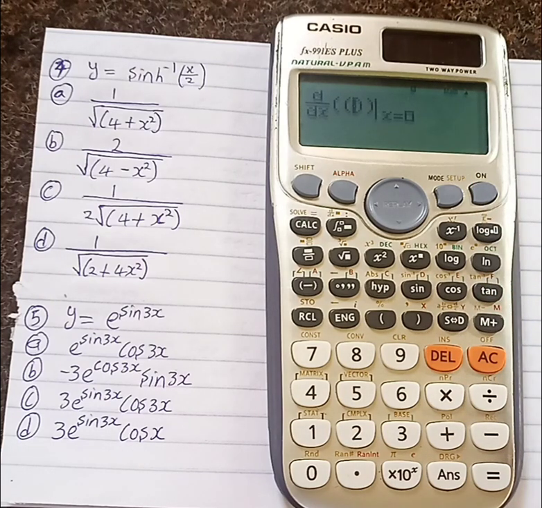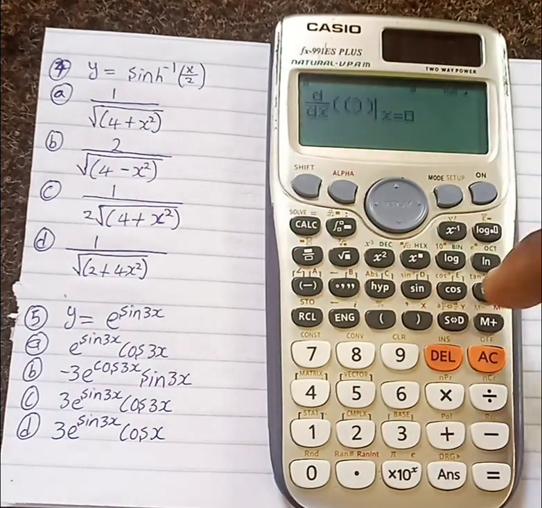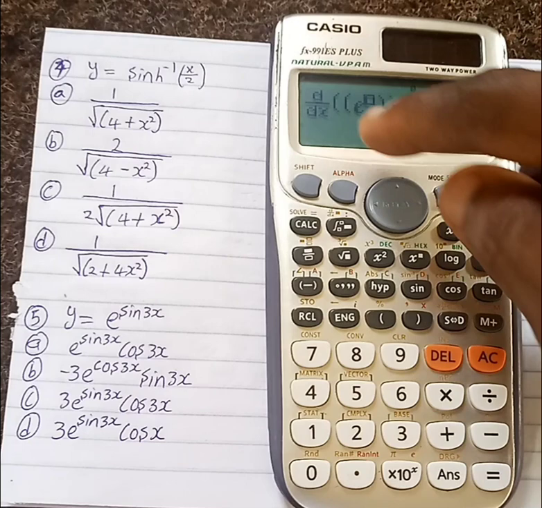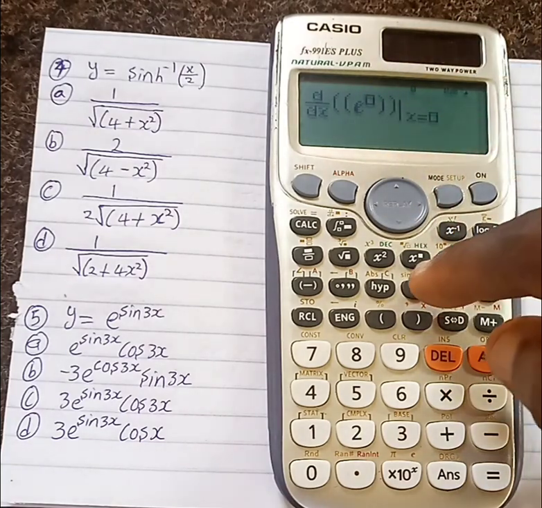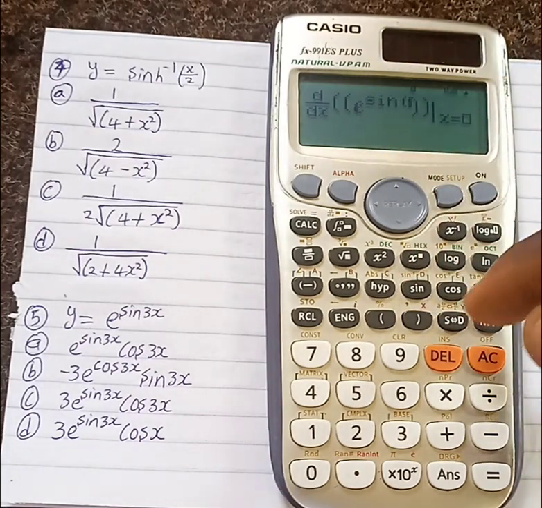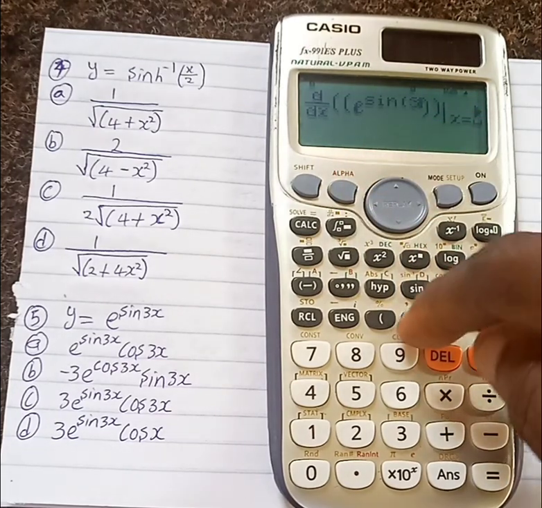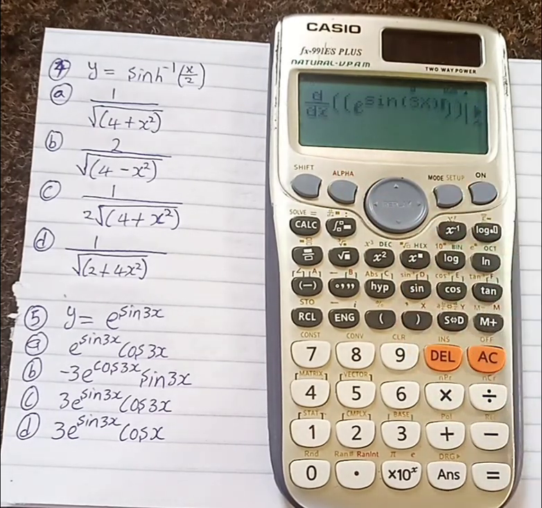But for the sake of this video, we are just going to use that e. Okay, so how to get that e, we do shift this. So this is e raised to power, then we'll put in our sine 3 alpha x, close the bracket.